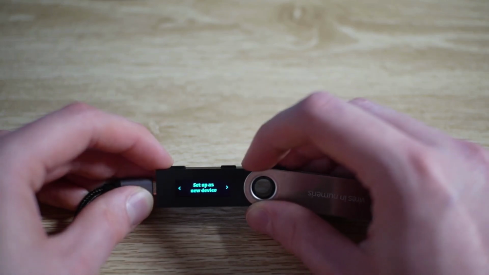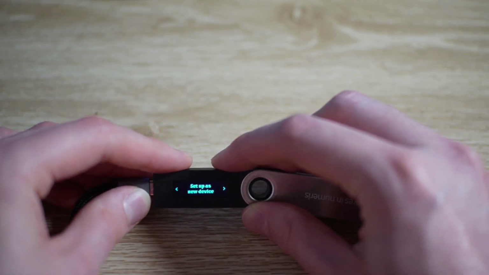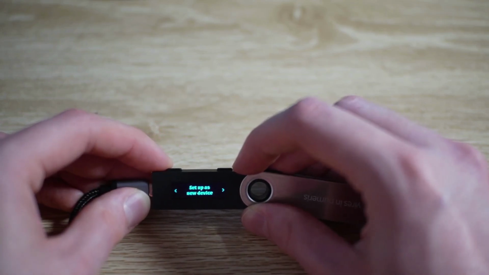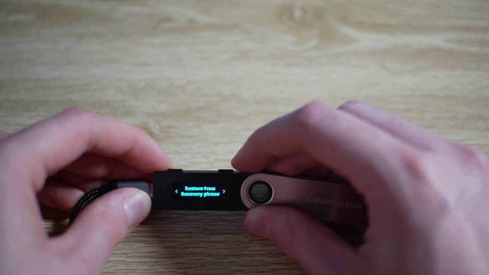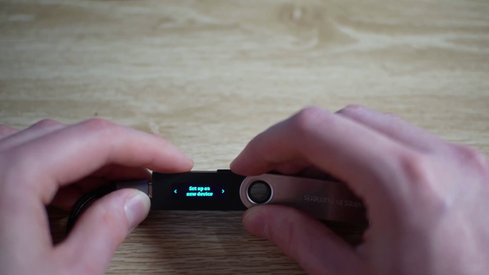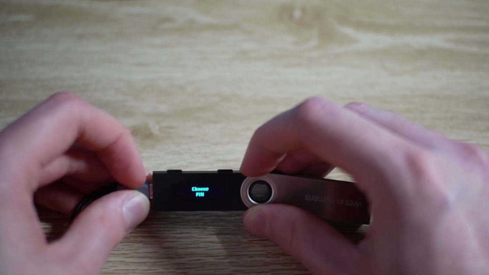Now where it says set up a new device, that's where you want to press the two buttons down to OK it. So you want to set up a new device. Now, if you wanted to recover a device, you'd press this button again and restore from your recovery phase keys. So if you click back again and just click on set up new device, hold both buttons down and now you choose a pin.